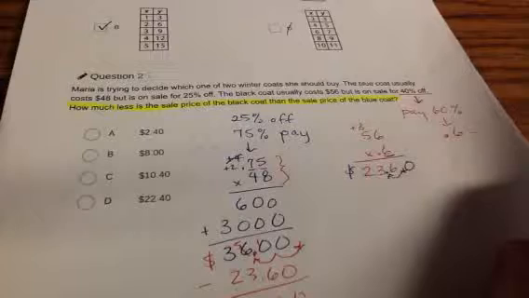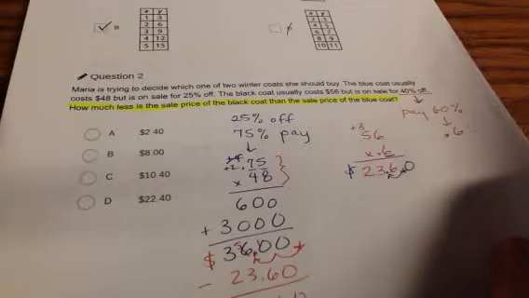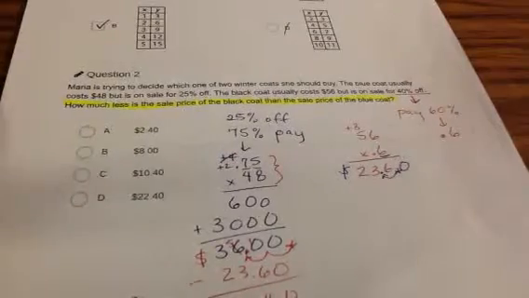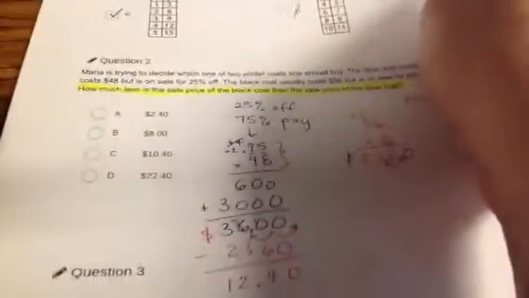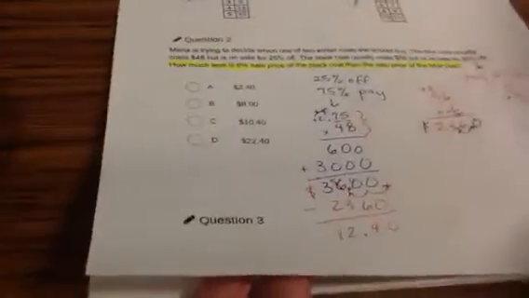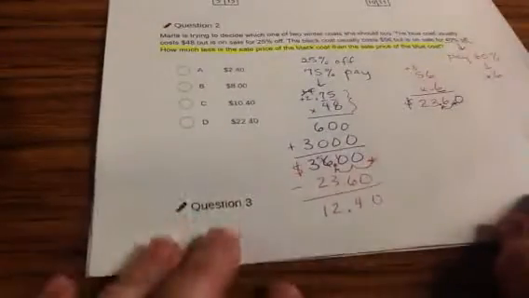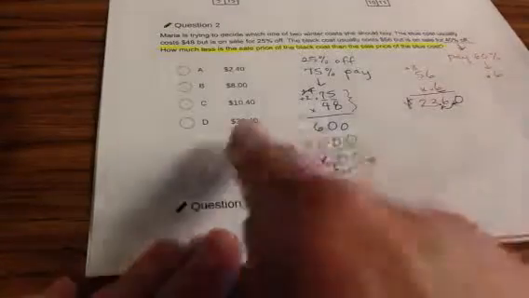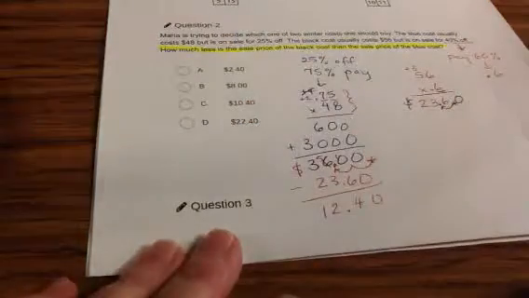Then we decided to see the question, how much less is the sale price of the black coat than the sale price of the blue coat? So what are you going to do with the 2 numbers, the $36 and the $23.60? I heard it. Say it out loud. Subtract. So we subtracted, but look what happened. Our answer is not one of the choices. It's close to 2 of the choices, this one and this one, but it's in between them. It's not right. So we made a mistake.